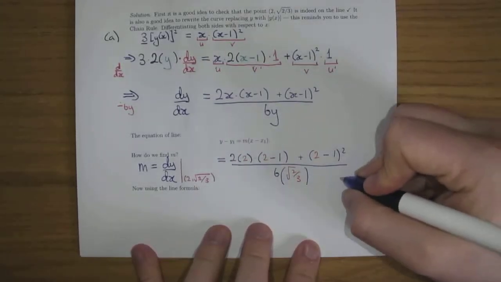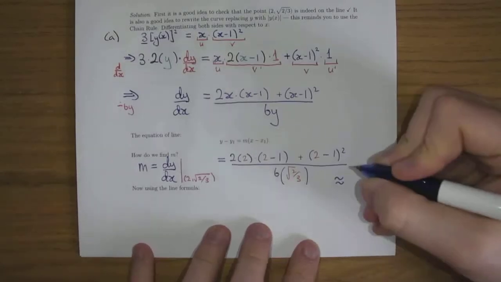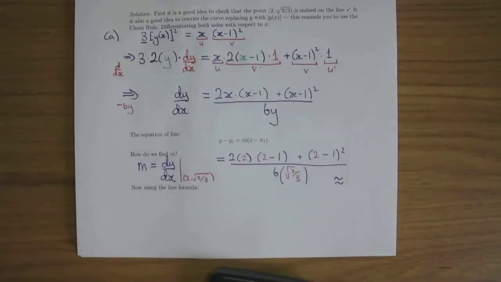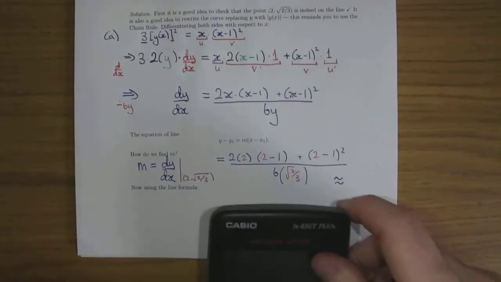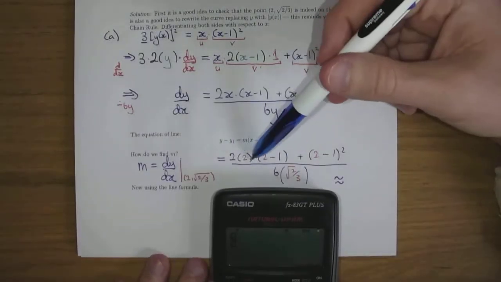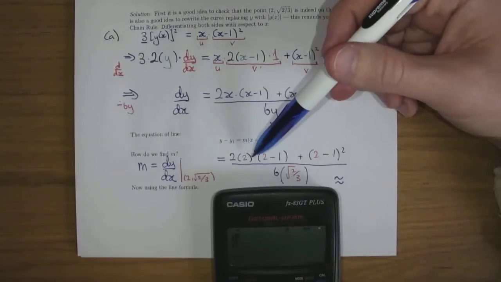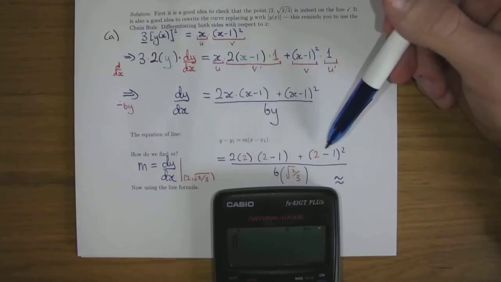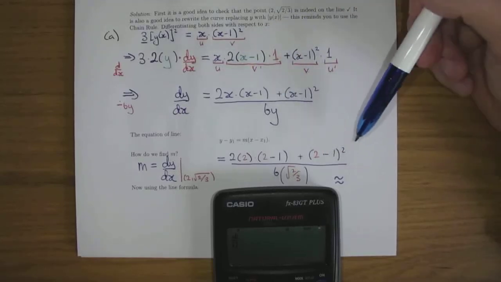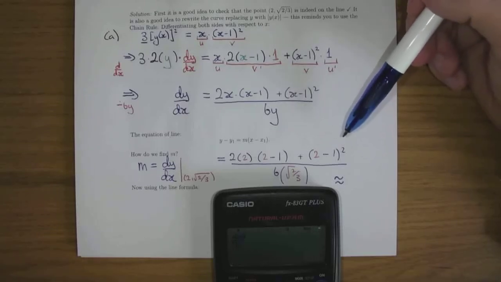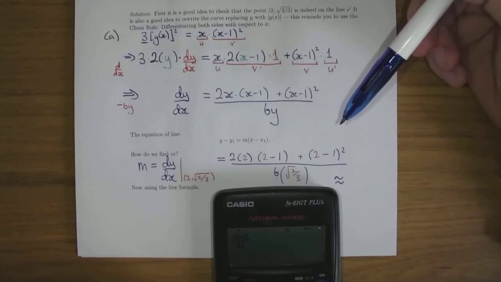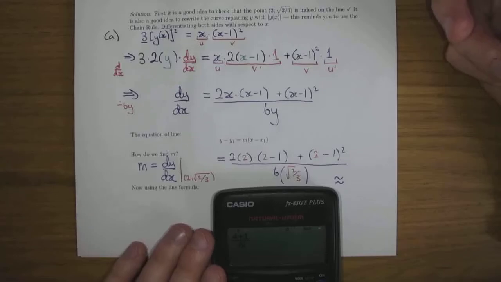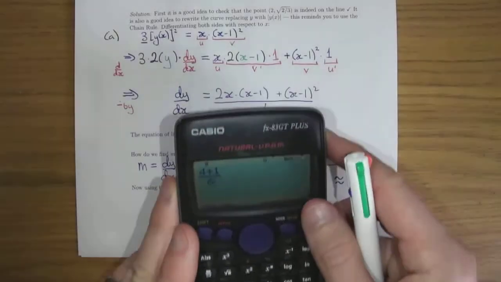Now the other thing that's probably worth saying at this point is be careful what you're putting into the calculator. The more you press the calculator, the more likely you are to make a mistake. For me, you do not put 2 by 2 into the calculator, that's 4. You do not put 2 minus 1 into the calculator, that's 1. Multiplying by 1 makes no difference. And this is 2 minus 1, which is 1, and 1 squared is 1. So that's that. Divided by 6, I presume you can see what I'm doing here.